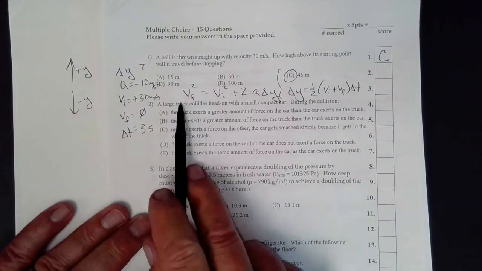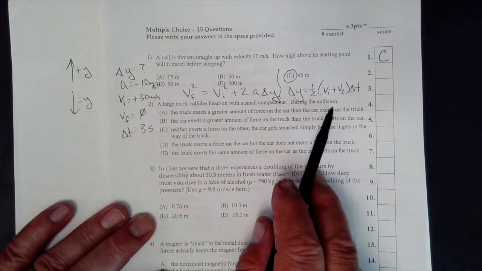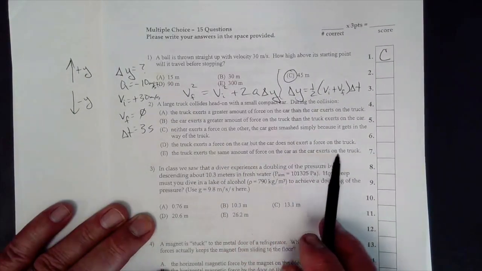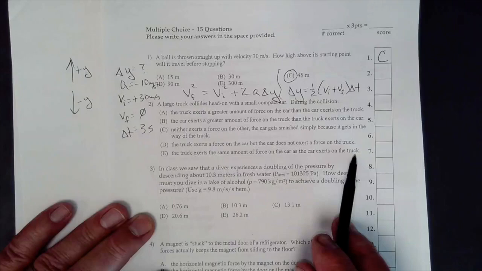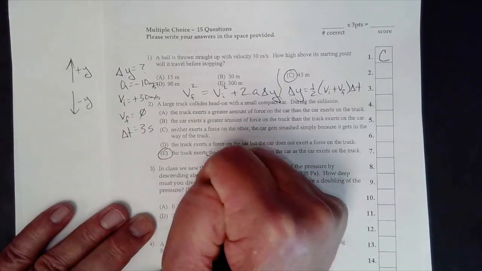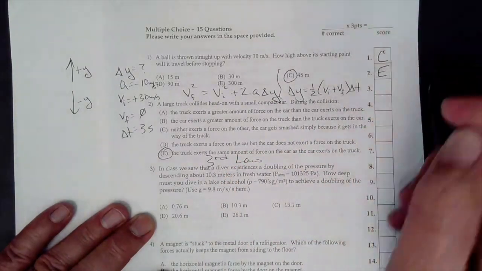Here we have a large truck colliding head-on with a small compact car, and this is just a third law question. The truck exerts the same amount of force on the car as the car exerts on the truck. That's just Newton's third law. That was easy. That's E.